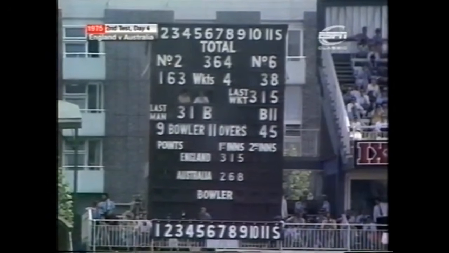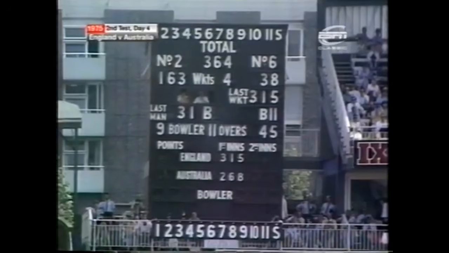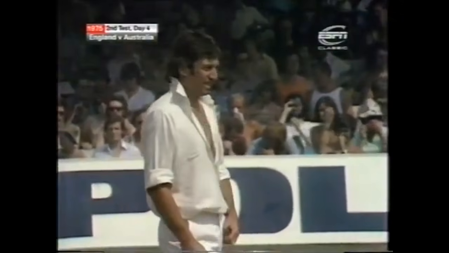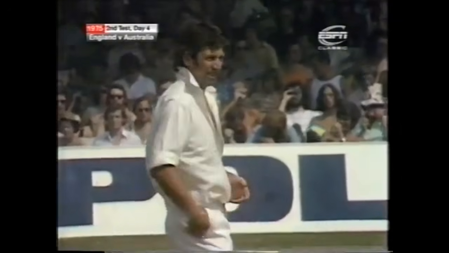163 to Edrich and 38 to Tony Greig. And Ashley Mallett goes off, and a very interesting bowling change. Ian Chappell is bringing himself on. A real challenge this between the captains, because the only reason Chappell would have come on is to try and bowl out Tony Greig.